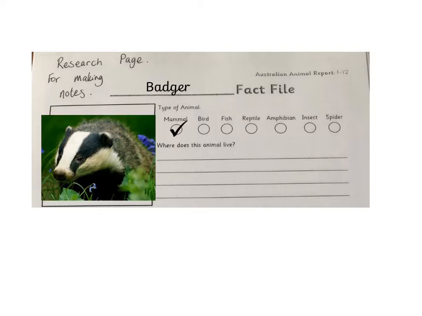So I have added badger, I've added the title to my fact file. I've added an image. You will probably be sketching your creature, and I have ticked the box mammal, okay? That's the type of animal it is. So when you click into the section, make sure you know the type of animal it is, okay? So a badger is a mammal.